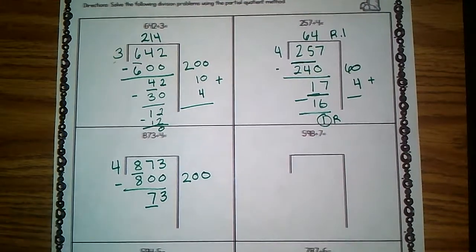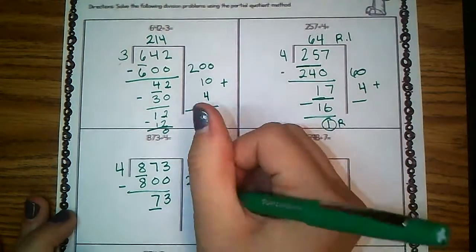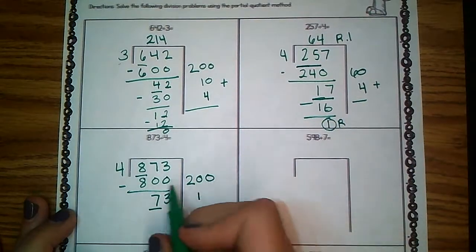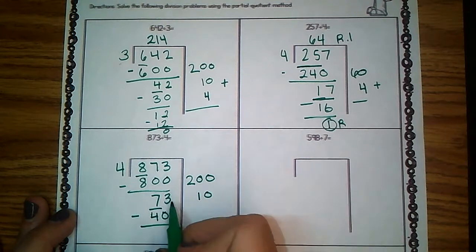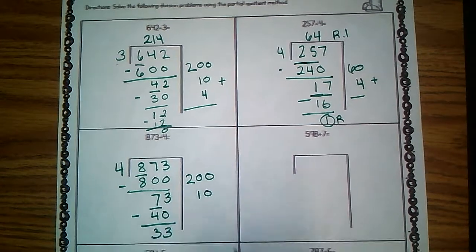Underline the 7. How many times can 4 go into 7? I know that 4 times 1 is 4. 4 times 2 is 8, so that's too many. So I put my 1 over here. 4 times 1 is 4. Add the 0, add the 0. Subtract. 3 minus 0 is 3. 7 minus 4 is 3.